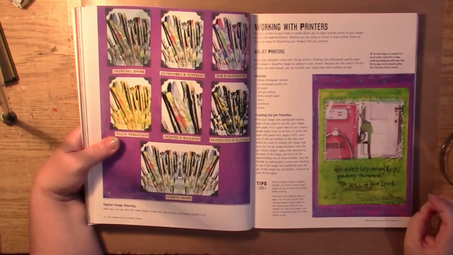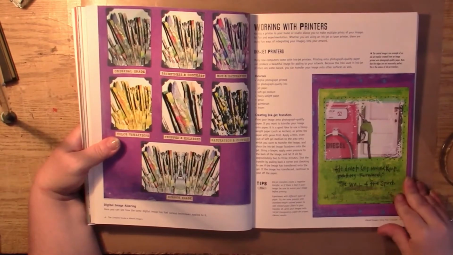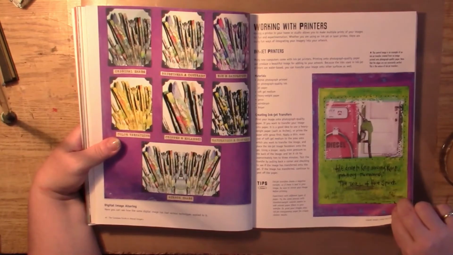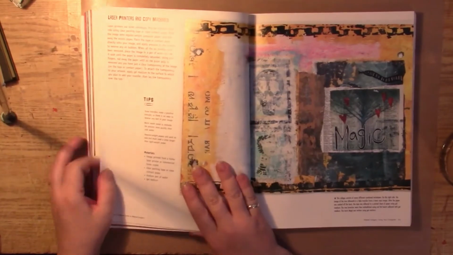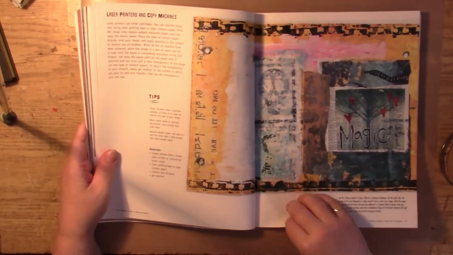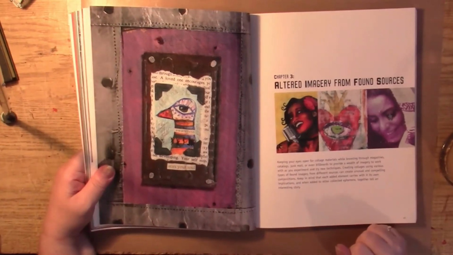Then she tells you about what you can do with printers, inkjet, and probably laser, over the page, and a coffee machine. So that was a quick section anyways.